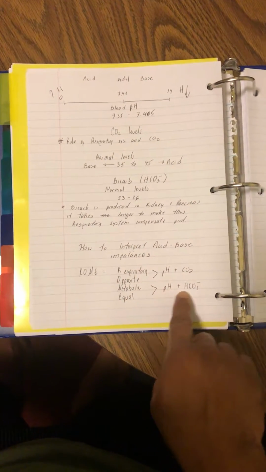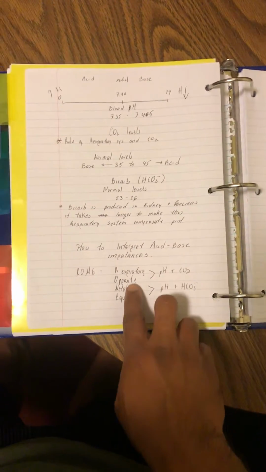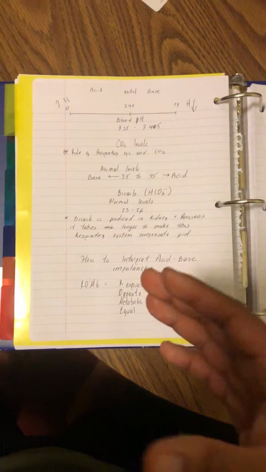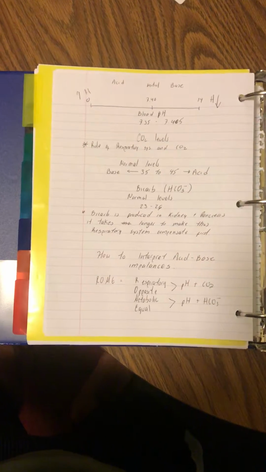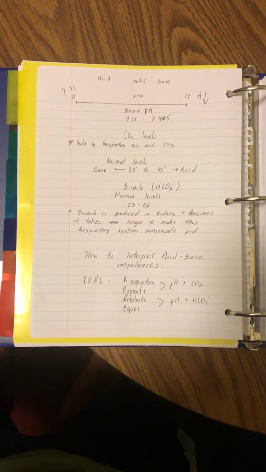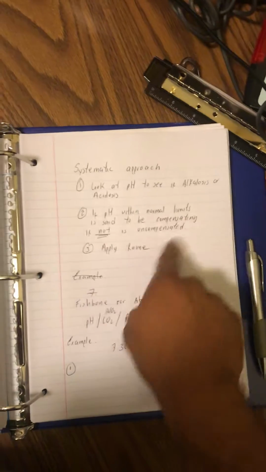And when the pH and the bicarb move in equal direction, either up or down, it's a metabolic. Kind of hard to explain, so let's apply it. But before we apply it, what I want to tell you is how to get this systematic approach. So this is my system, totally mine.